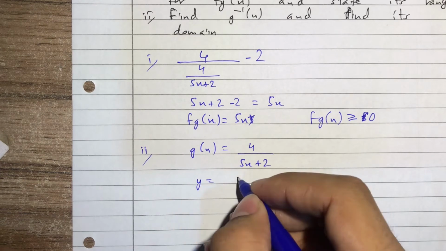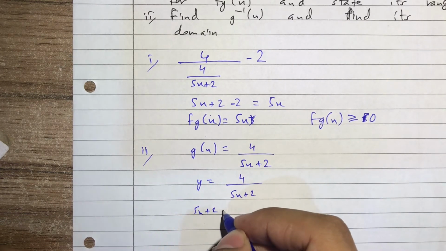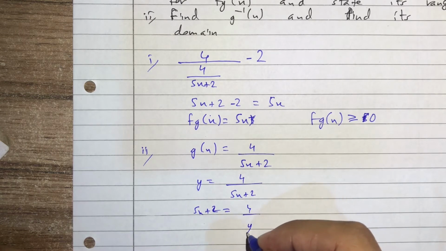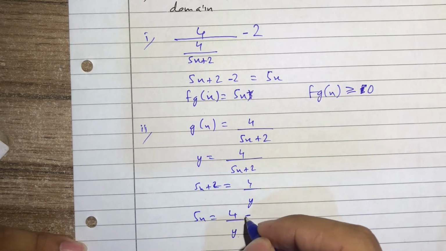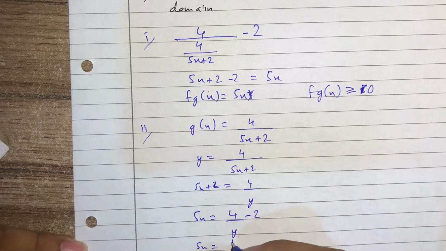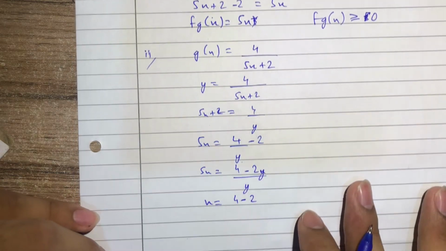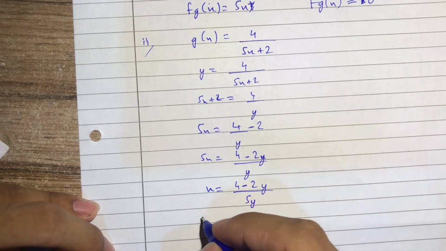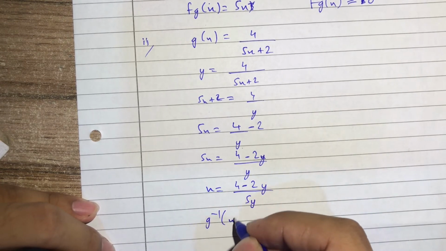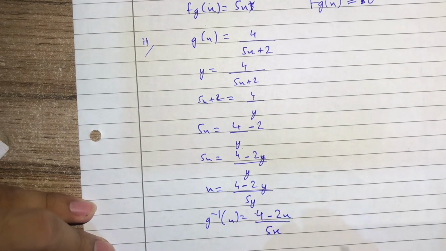So for g inverse, I'll take gx as y. 5x plus 2 equals 4 upon y. So g inverse x is equal to 4 minus 2x upon 5x.